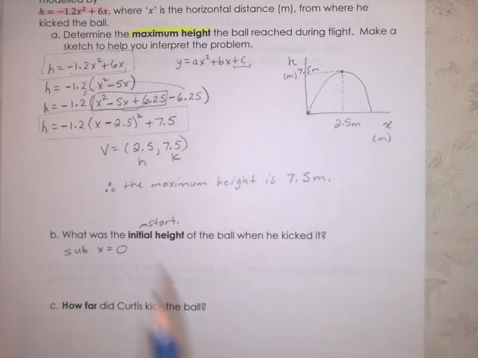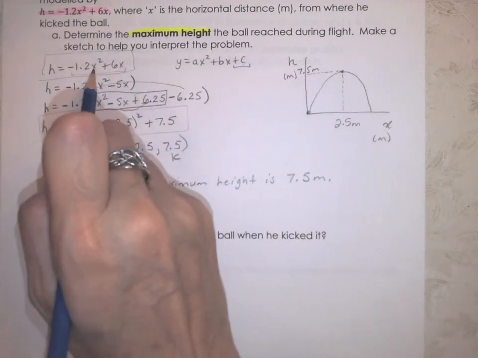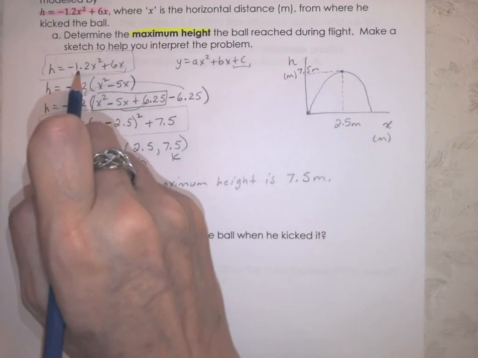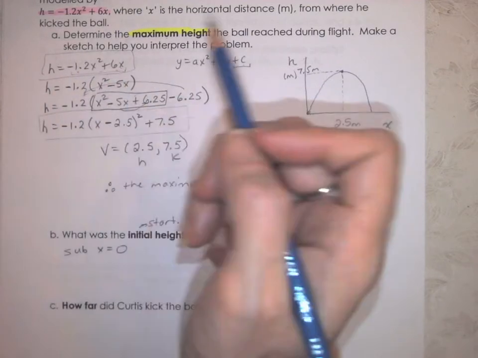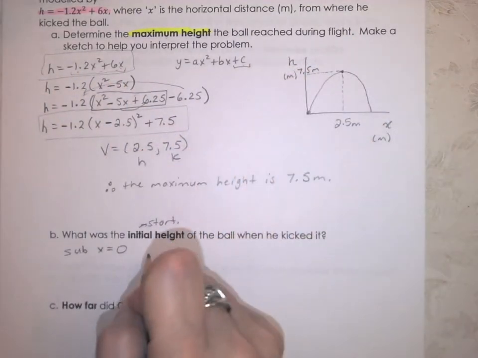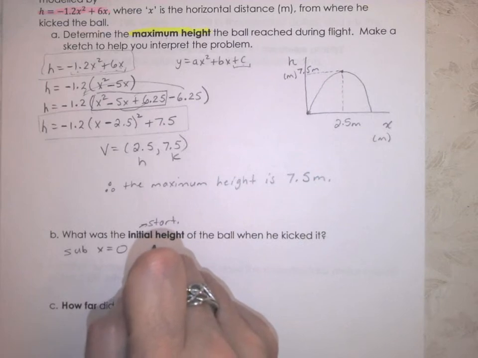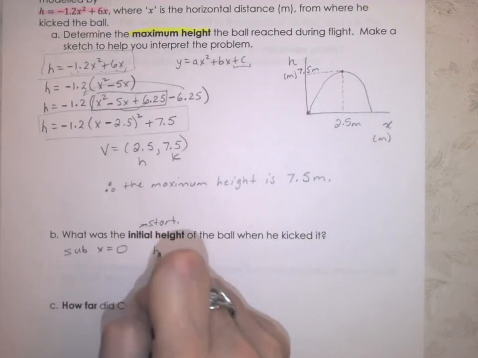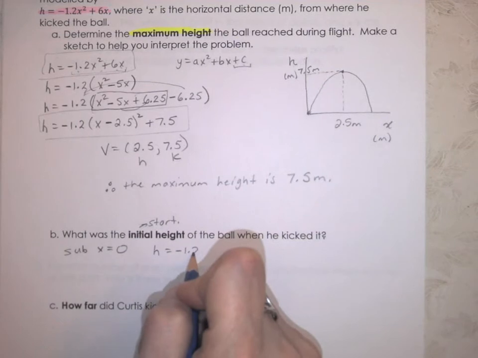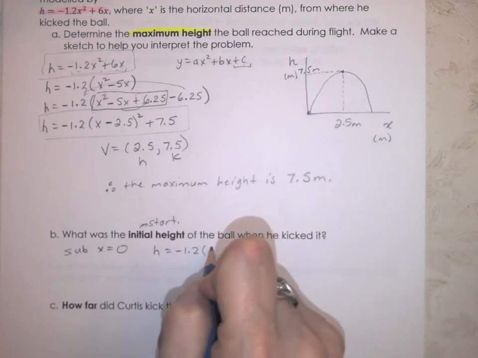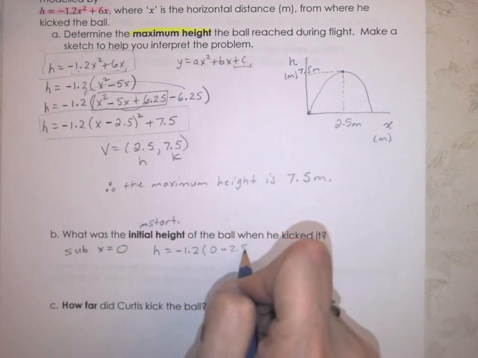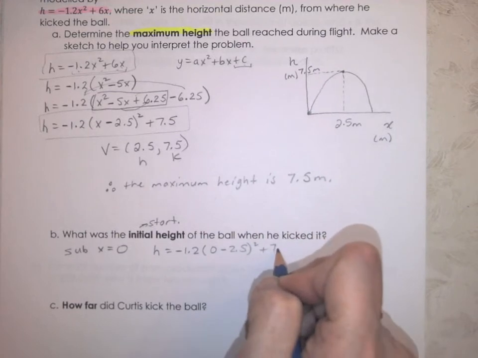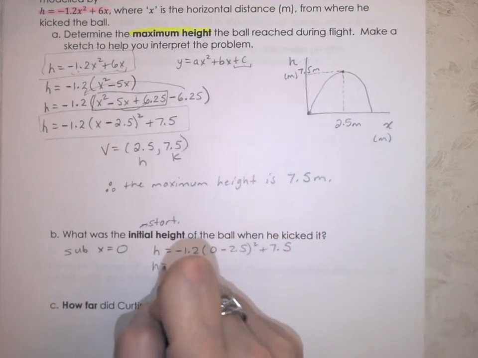Okay, I think we can see that subbing it in here, 0 squared times negative 1.2 is 0, plus 6 times 0 is going to give us 0. Maybe it's harder to see that it's going to work in here, but we're going to show that it does. So I'm going to replace x with 0, just to show that we're going to get 0 this way as well.